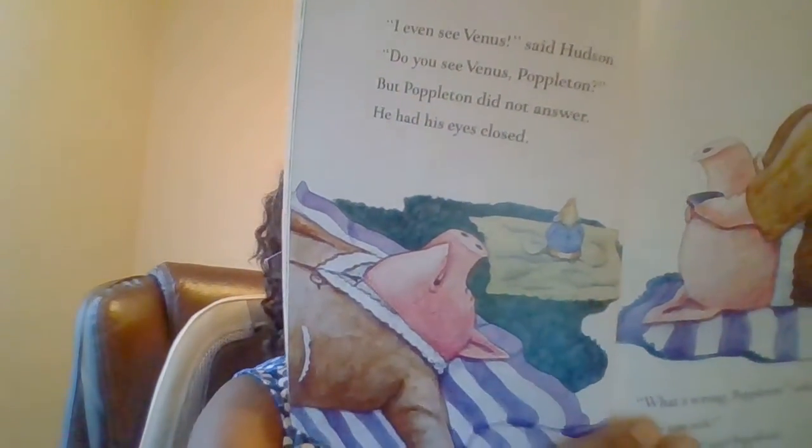Let's look at the page. His eyes are closed. What's wrong, Poppleton? asked Hudson. Are you sick? I am dizzy, said Poppleton. Stars make me dizzy. Oh dear, said Hudson. Oh dear.